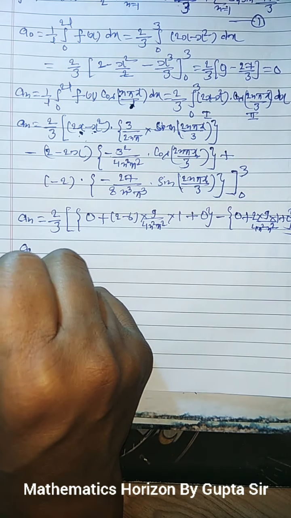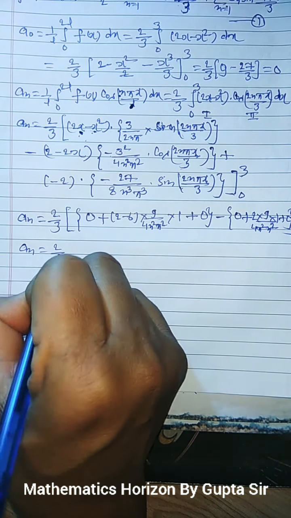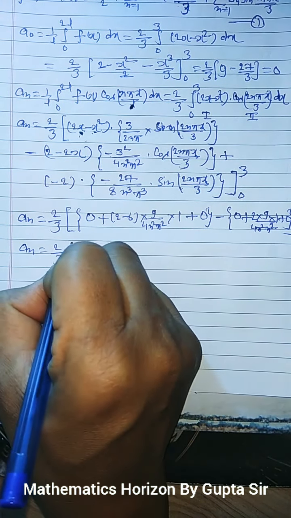Now see here, 2 upon 3 is the common term.